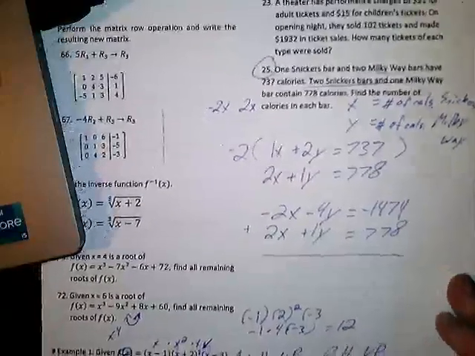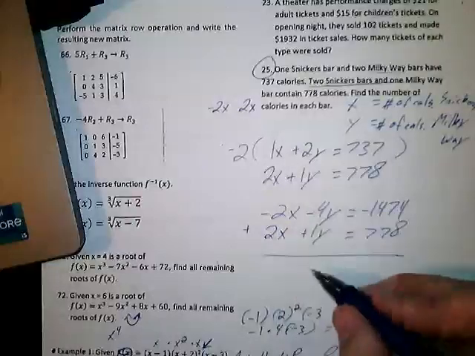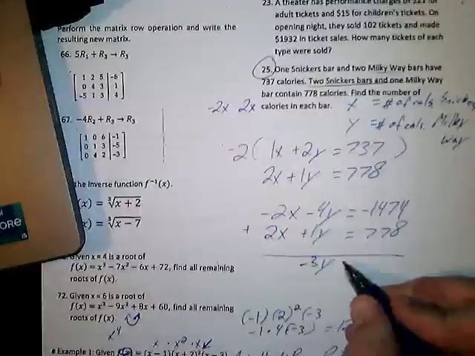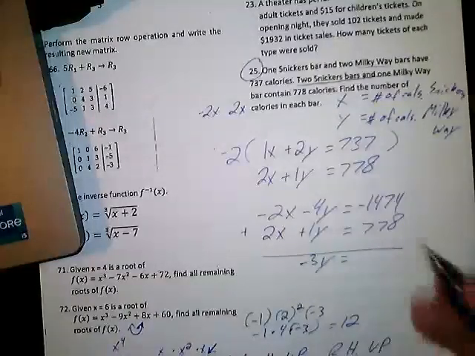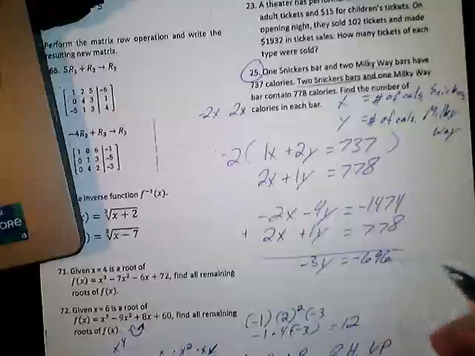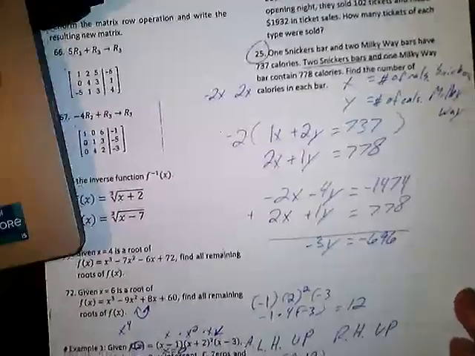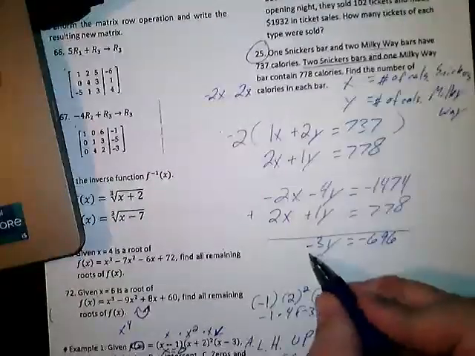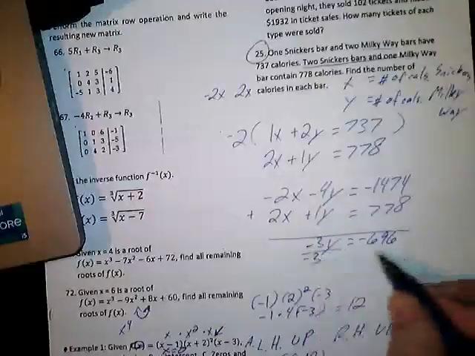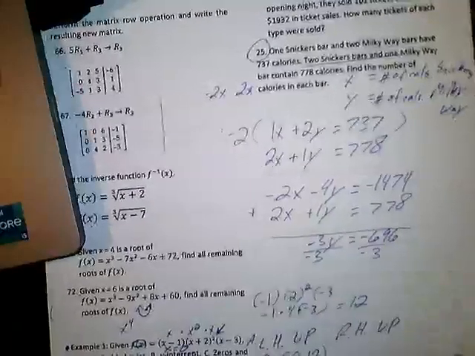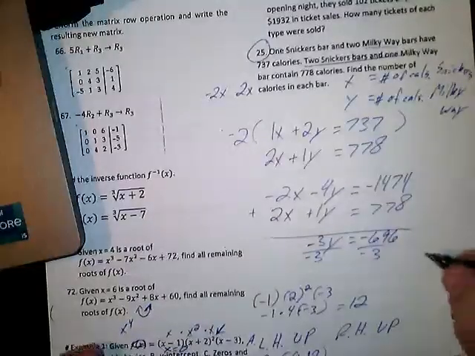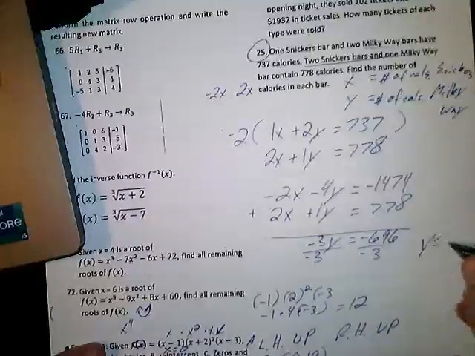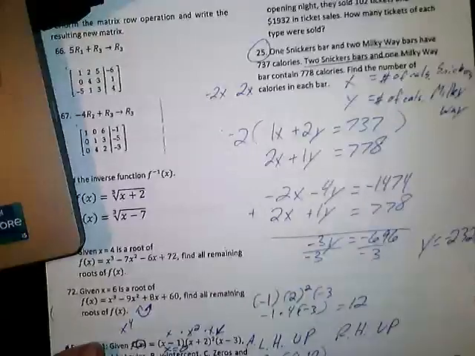And that gives us, the x's will cancel out. Negative 3y equals a negative 696. And then we can divide out the negative 3. And we get that y is equal to negative 232.